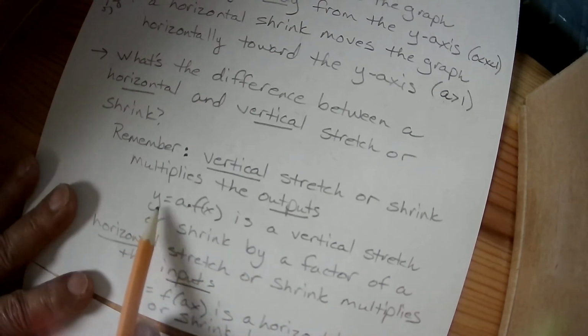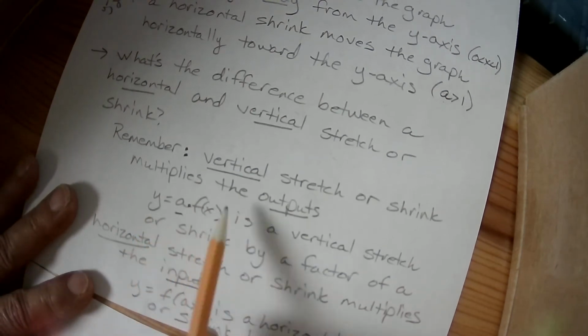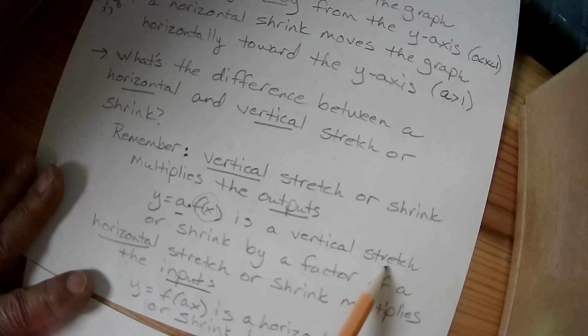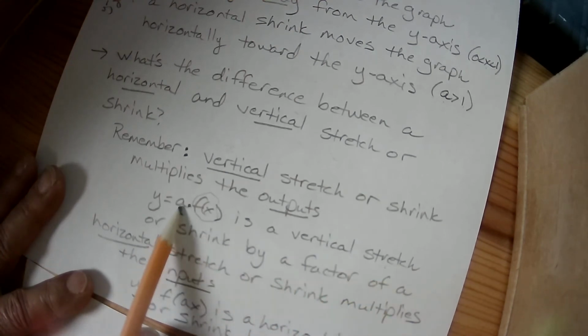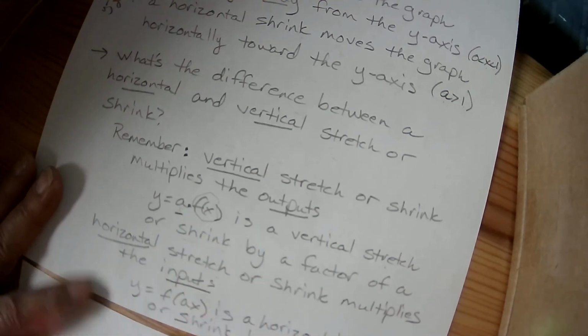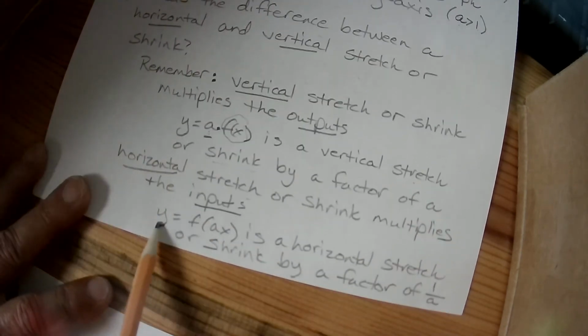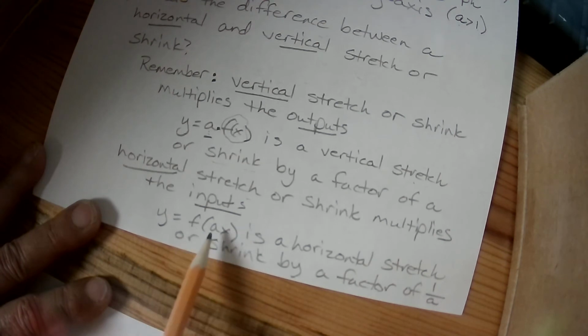So it would be y equals some constant times the whole function. That's a vertical stretch if a is greater than 1. It's a vertical shrink if a is between 0 and 1. A horizontal stretch or shrink multiplies the input. So in other words, it looks like y equals f of a times x.